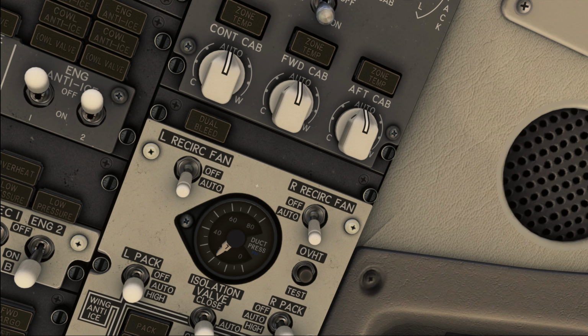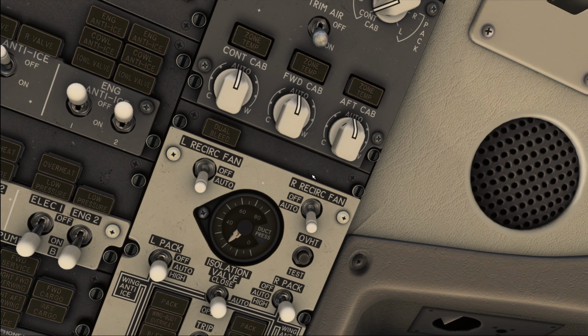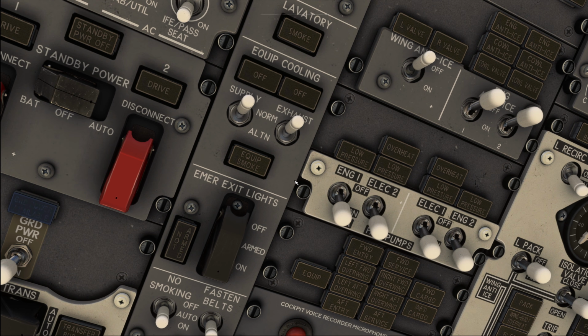Since we are talking about the air system, we also need to talk about the equipment cooling and the smoke detection system, and a new light has been added to the equipment cooling panel, which is the equipment smoke light. Now, this illuminates if smoke is detected within the equipment cooling system, and it would extinguish again 30 seconds after smoke is no longer detected. Likewise, a new non-normal checklist has been created for this alert.